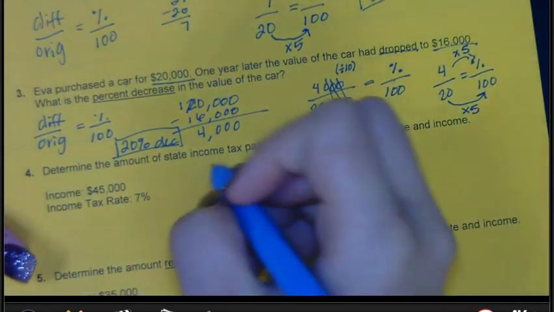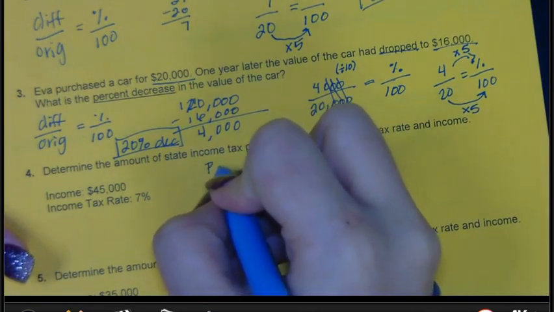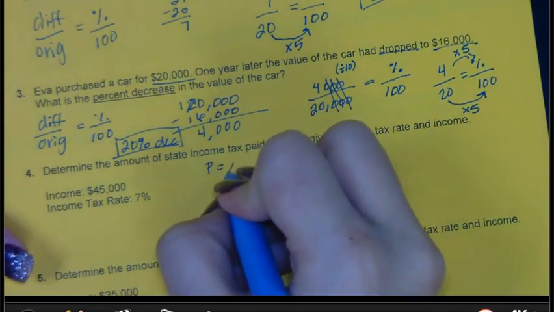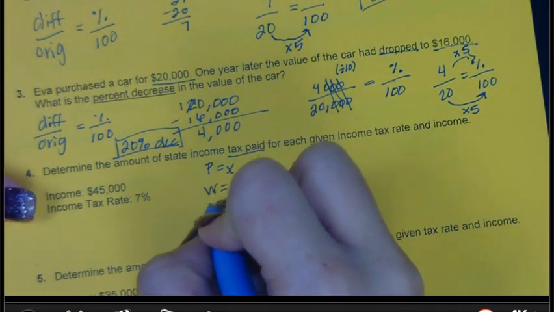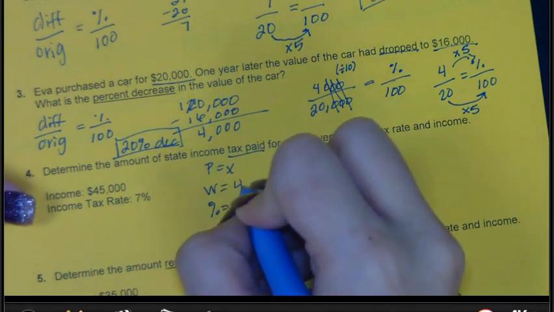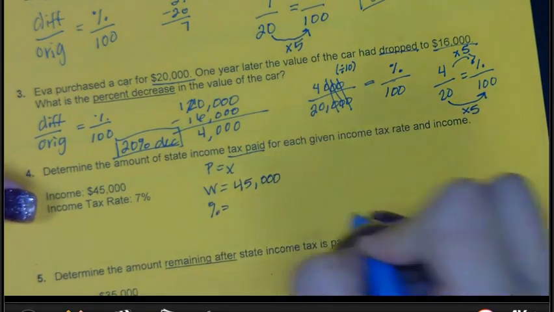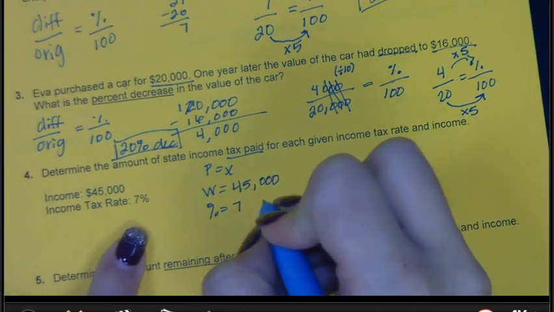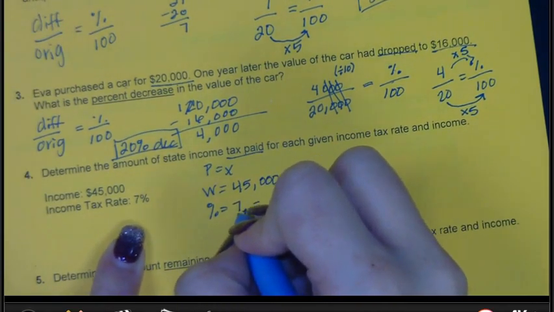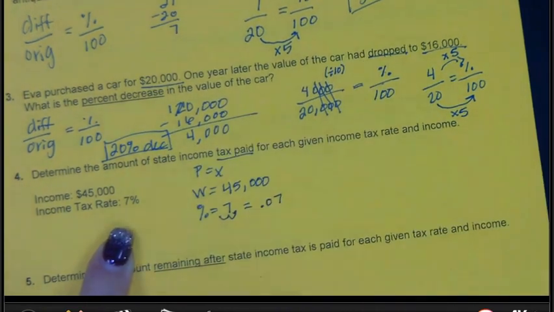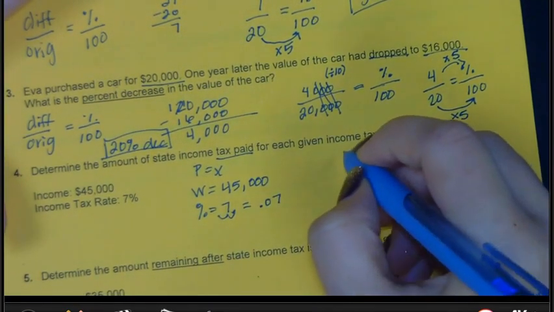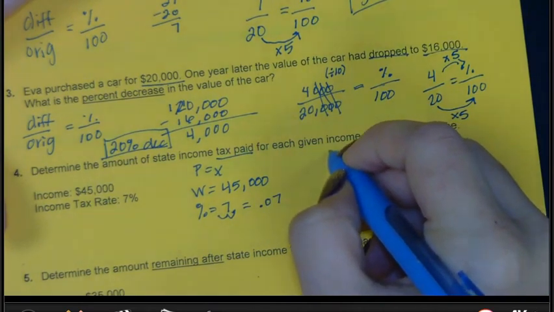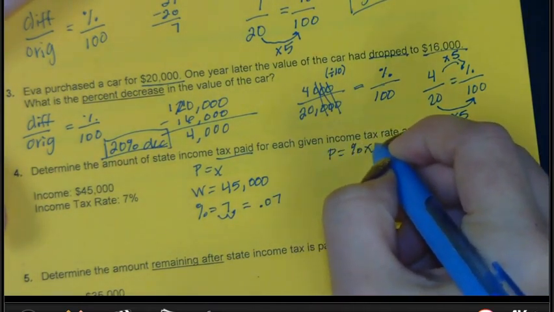All right, so I am looking for my part. Okay, I do not know my part because my part is the amount of tax that I'm having to pay. Whole and percent. So our whole is how much that we made. Our percentage is the income tax rate percent, which we need to turn into a decimal. So I'm going to move it 2 times to the left to give me 0.07. And in this case, we're going to use the equation as that's much easier to deal with than the proportion. So part is equal to percent times the whole.